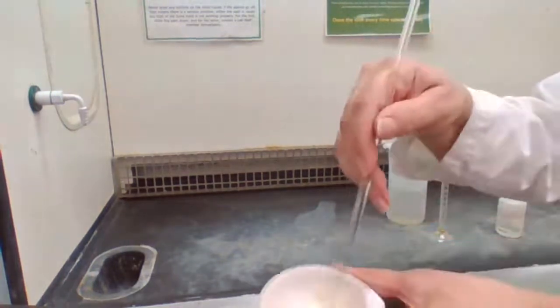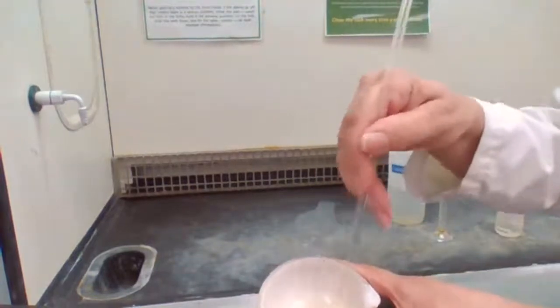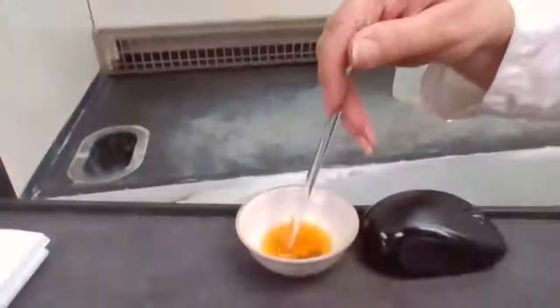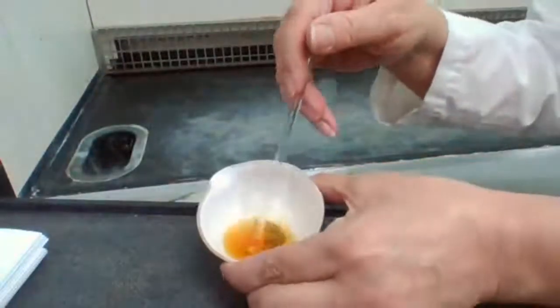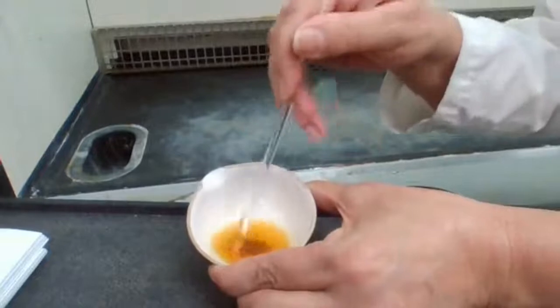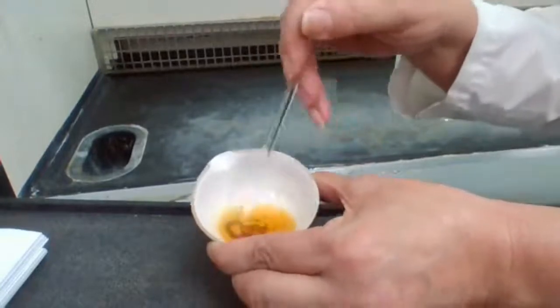Okay, probably at this point we need to be encouraged and at least have hope that what is happening is a much lighter yellow color, lighter brown color.